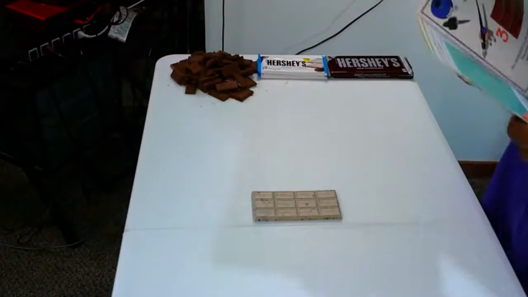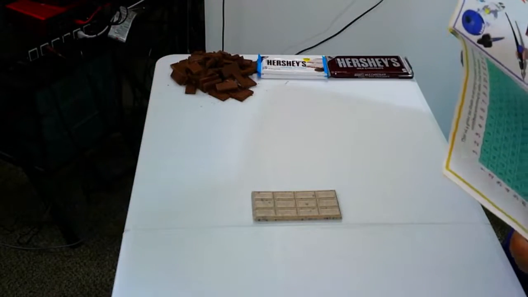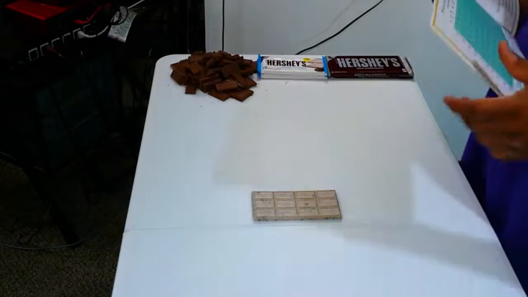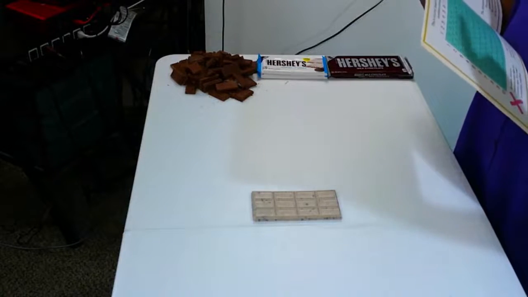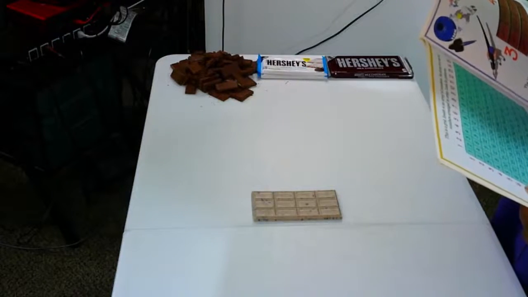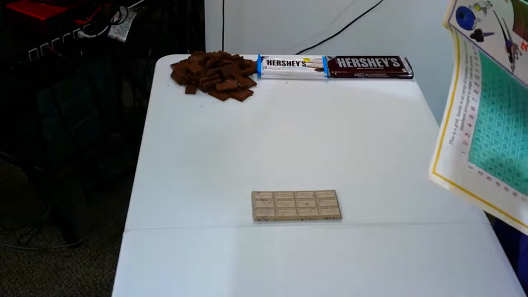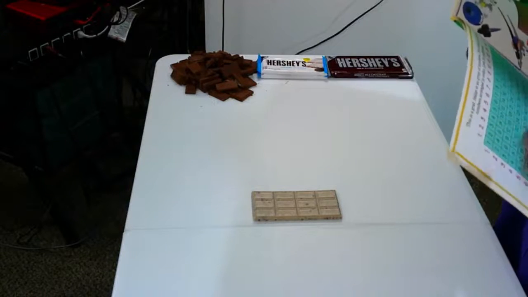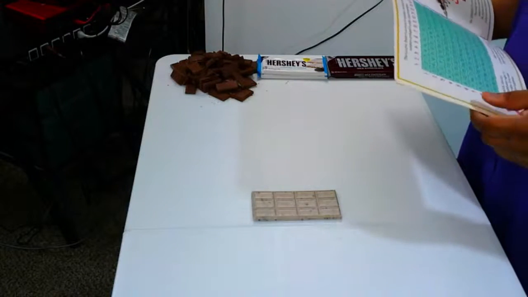Okay? I'm going to read the page for us. It says, this is a grid. It is an array of numbers. An array is a set of numbers arranged in order. Look for patterns. So yes, when we talk about this, this is simply number patterns.